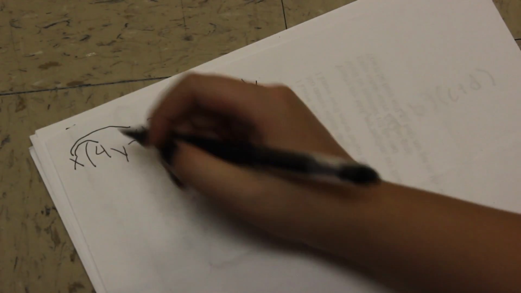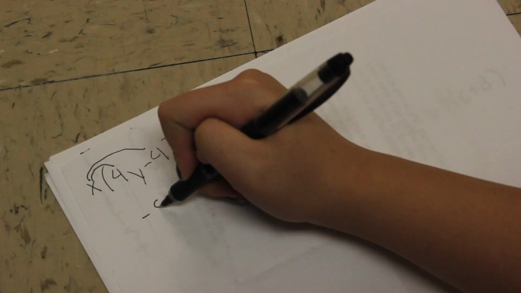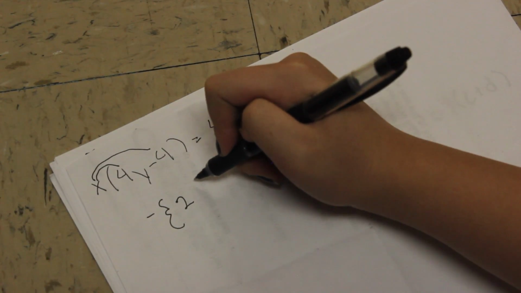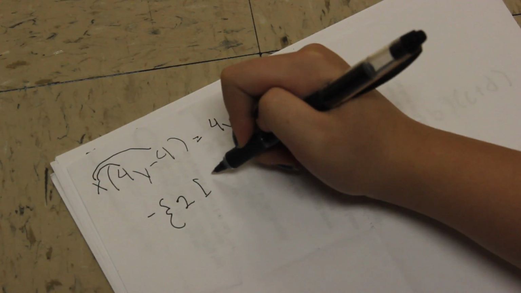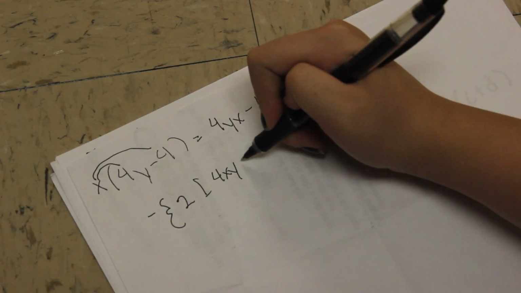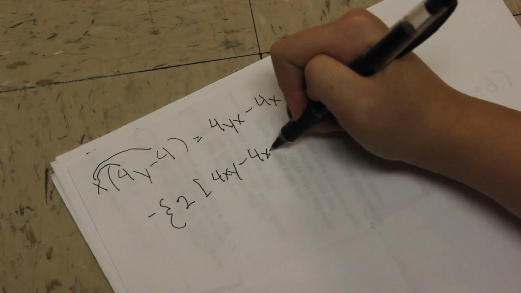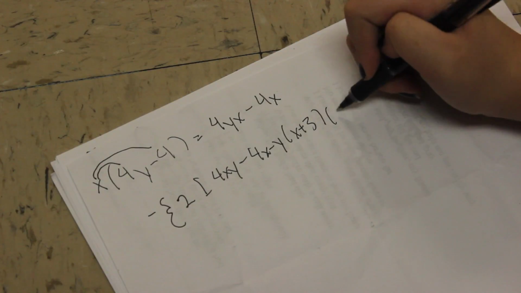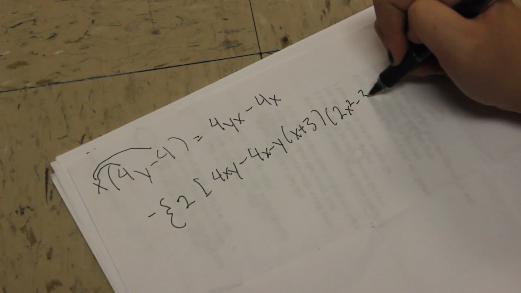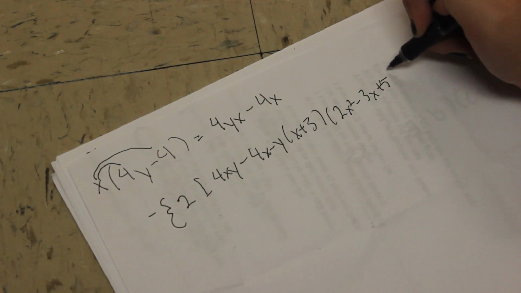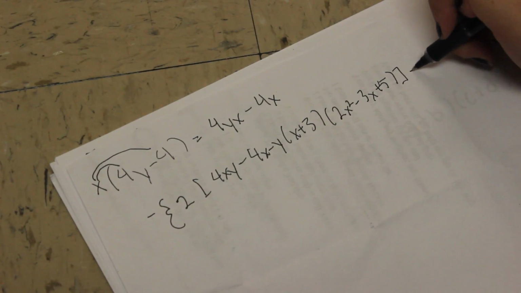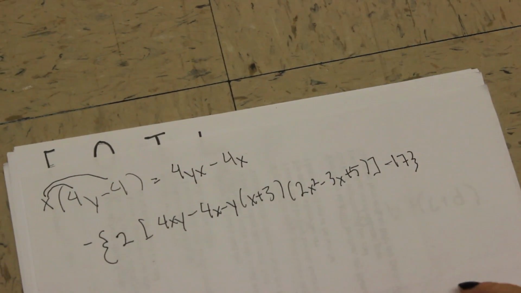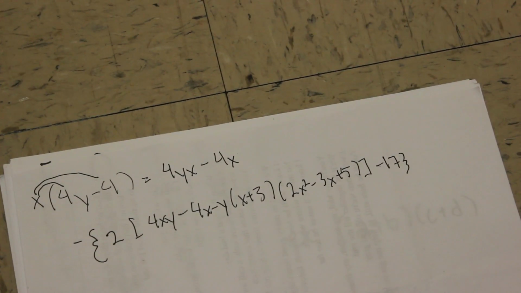And we plug that into the equation and get that. Okay. Next, we have to FOIL.